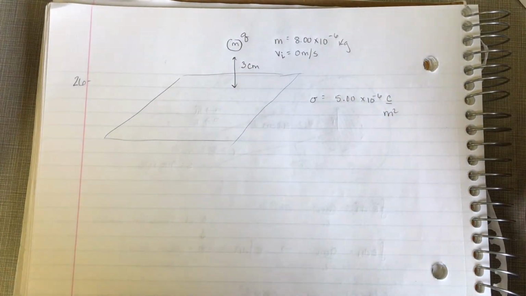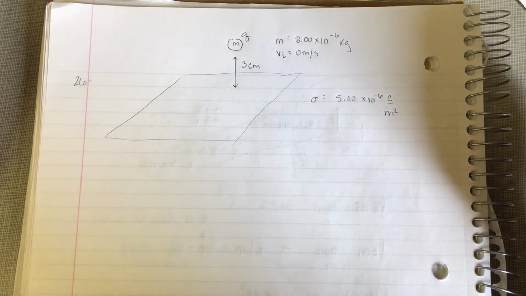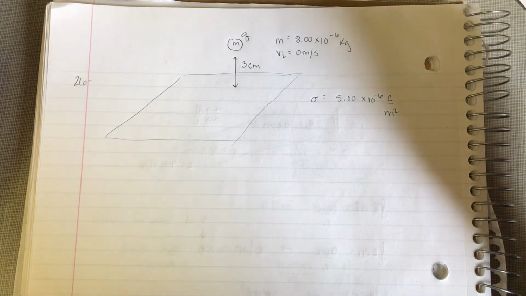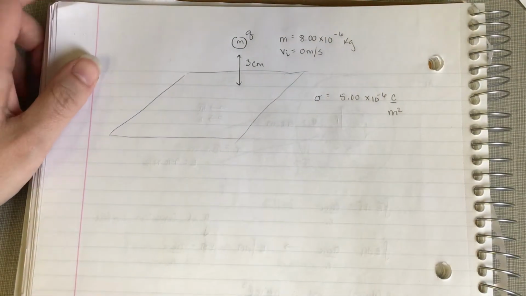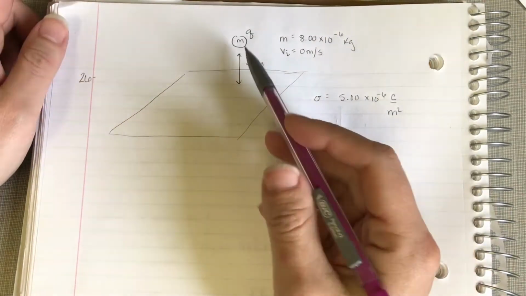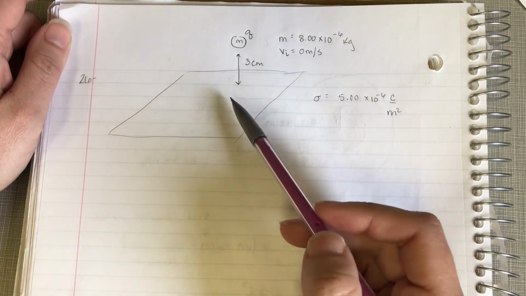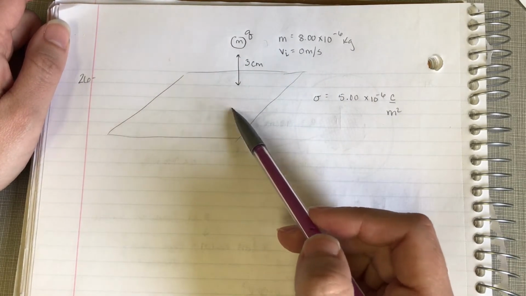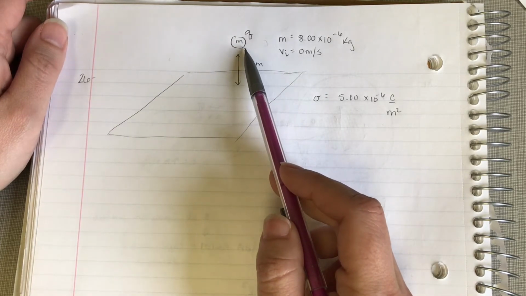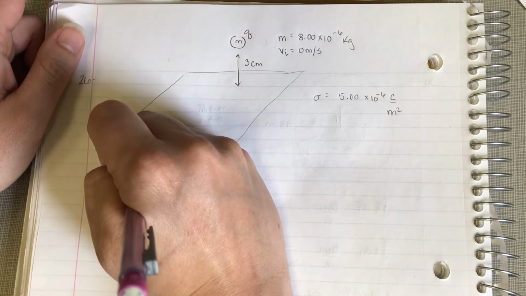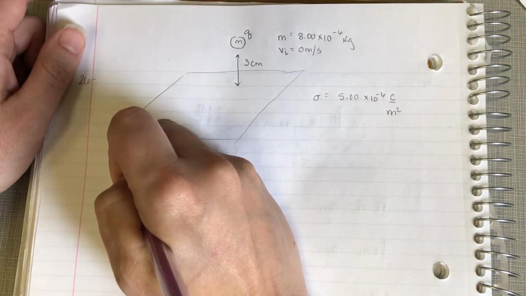Okay, so if the sphere is to remain motionless when it is released, what must be the value of q? Okay, so if we're going to release this mass and it's not going to fall, that means that the force that the sheet puts on the mass has to counteract its weight. So if we draw a free body diagram for this, there's our guy.